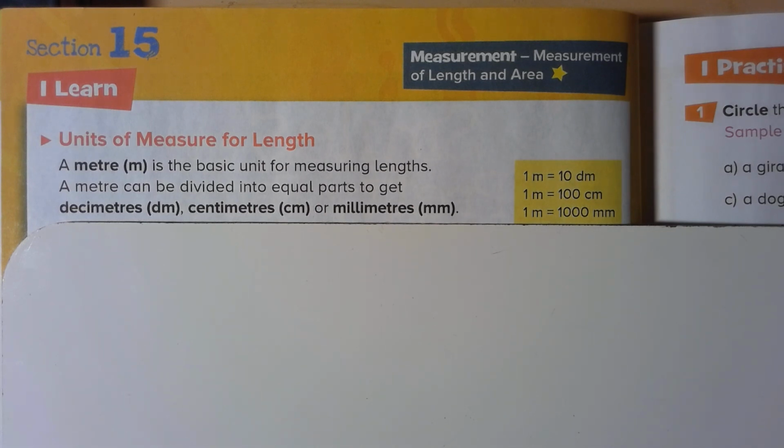Also, people would use their hands. But it's not exactly perfect, right? Because one person's hand is not the exact same length as someone else's hand. So they made these really cool tools, rulers, meter sticks, and even odometers, to measure a precise distance or length.